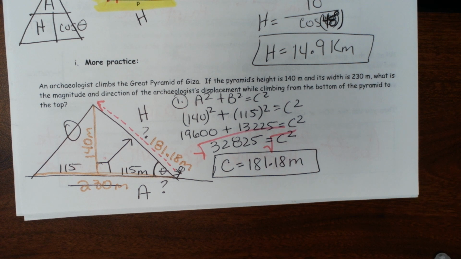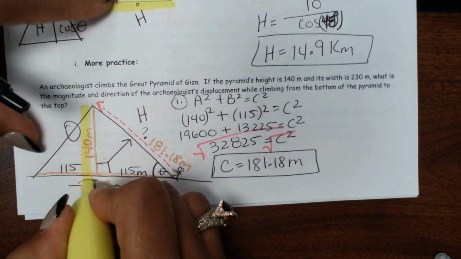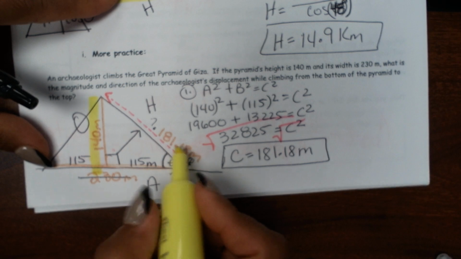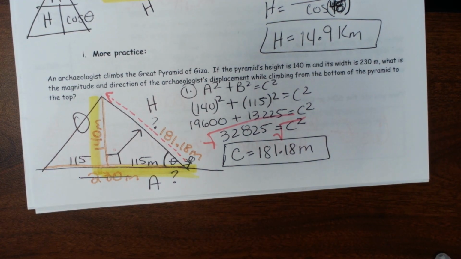Now I've got to get this theta. Can I use Pythagorean to get a theta? No, I have to use SOHCAHTOA if I want a theta. Now, do I want a SO, do I want a CA, or do I want a TOA? Jamie, which two legs do you want to use? Pick which ones. O and A. She wants O and A, and I'm going to highlight it, just like I did up here. O and A. Okay.